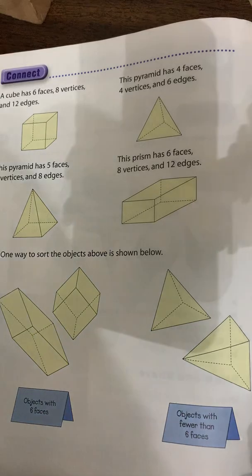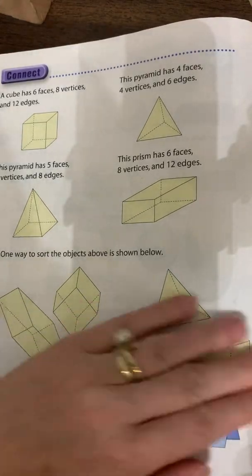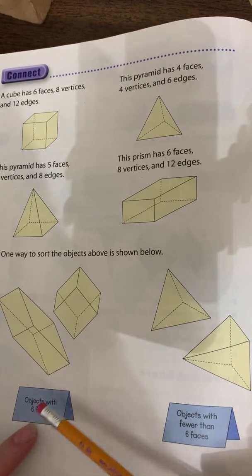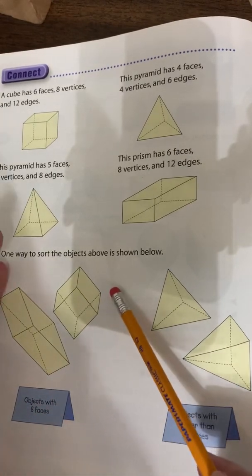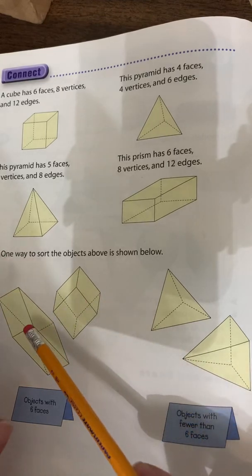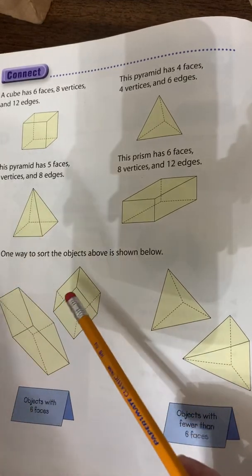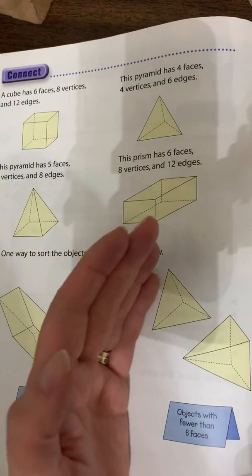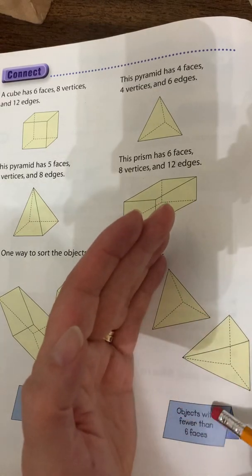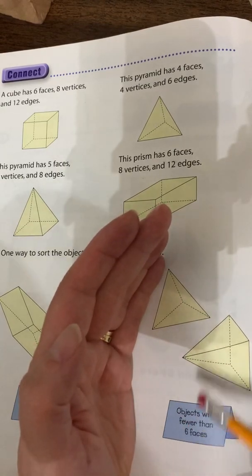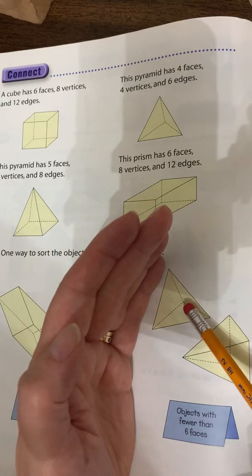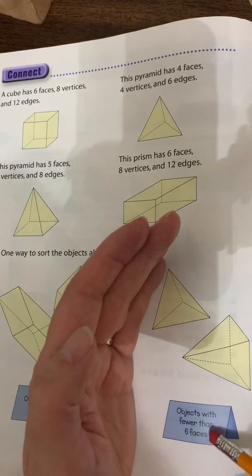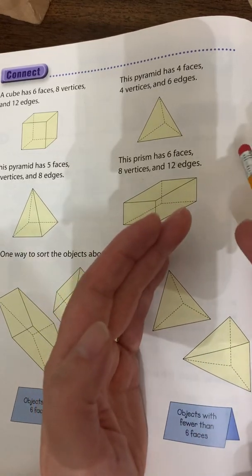All right, they've sorted some of the objects down here. They've made a rule. They said, oh, objects with 6 faces get to be in this group over here. So they chose the rectangular prism and the cube. They both have 6 faces. They got to be in this group right here, okay? And then they said over here, objects with fewer than 6 faces. So they chose the triangular pyramid and the square pyramid because they have fewer, less than 6 faces.